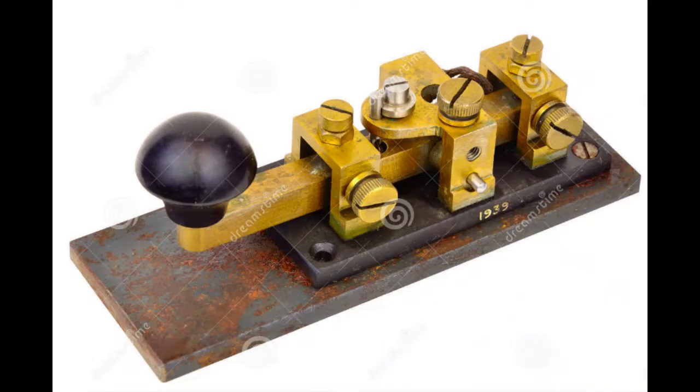I would recommend at this point rewinding back to the beginning and re-listening to these words just so that you get used to them. And next we're going to do the QSO.